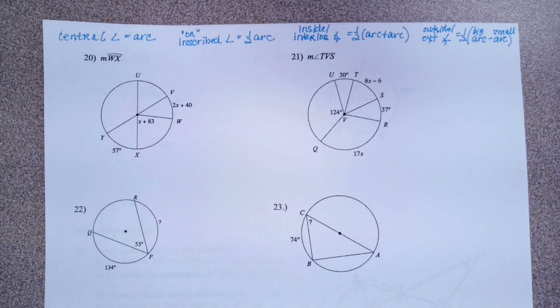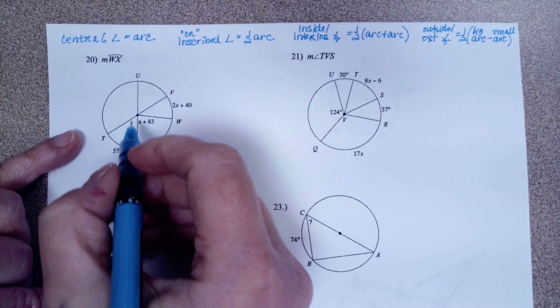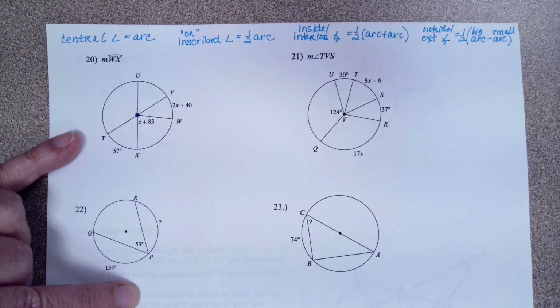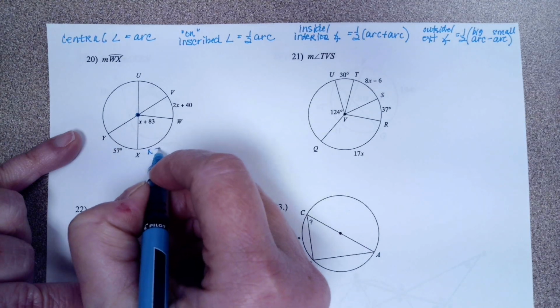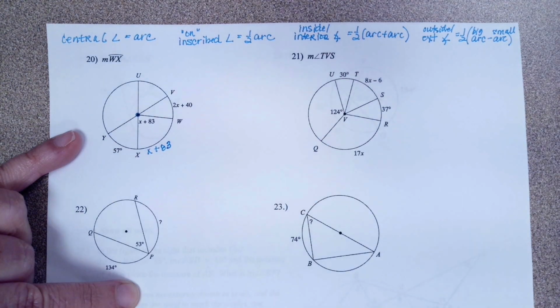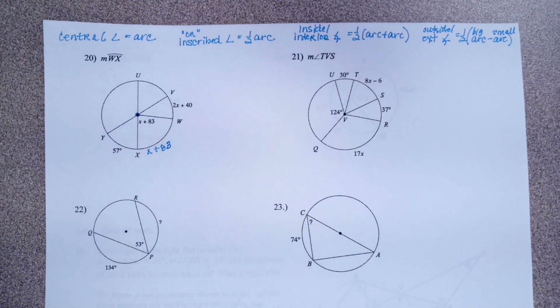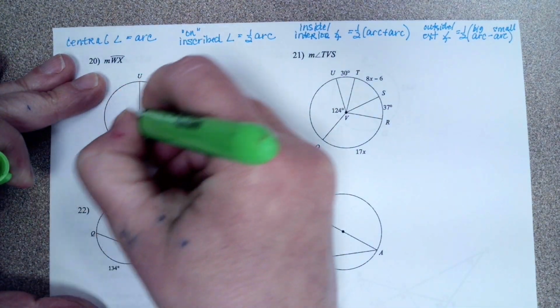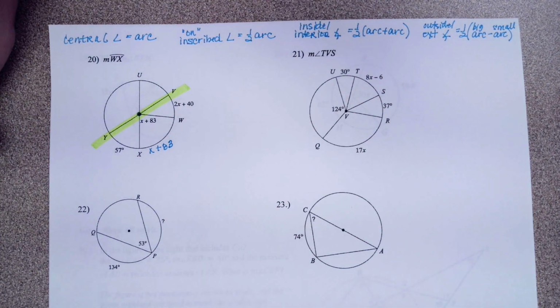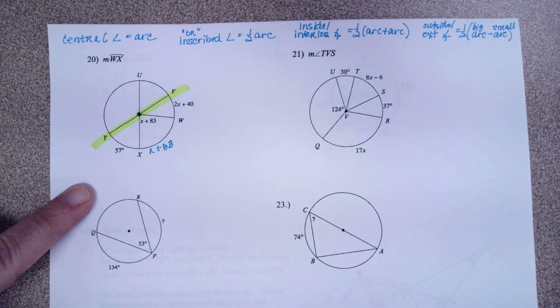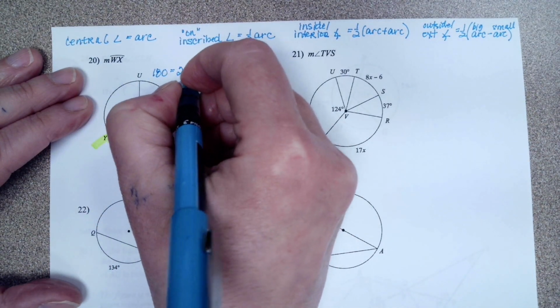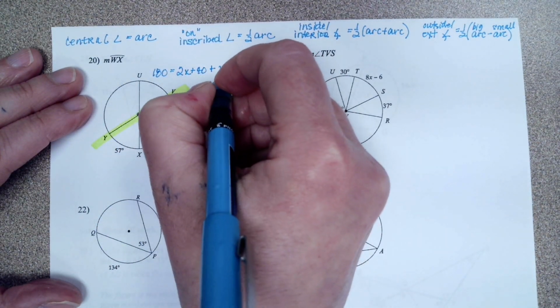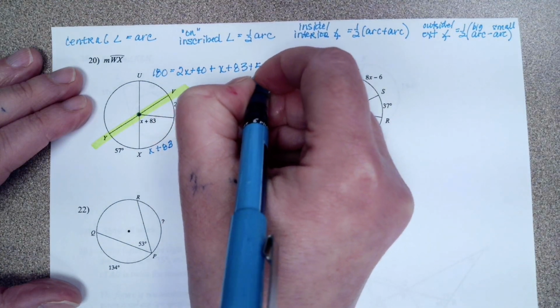All right, so as we start on our paper, if I look at number 20 here, I'm noticing that I've got central angles, which means that the angle equals the arc. So even though this one is an angle, I can go ahead and write it on the circumference as well because the angle equals the arc. The other thing I'm going to notice is that I have a diameter. This right here is a diameter, and if it's a diameter, that means it cuts my circle in half. So these arcs and the angles should add up to 180 degrees. So 180 should be equal to 2x plus 40 plus x plus 83 plus 57.